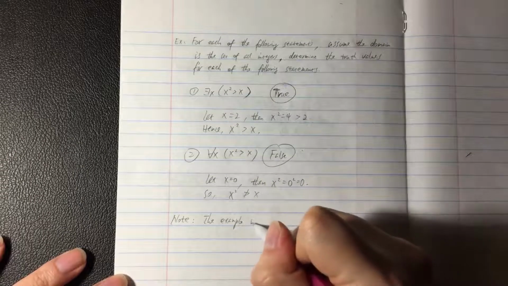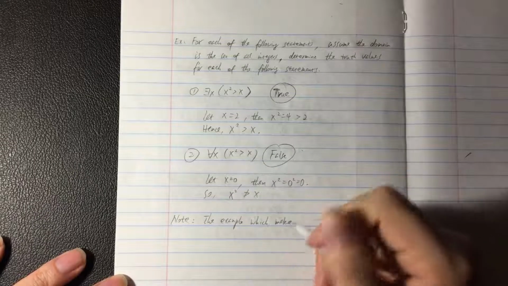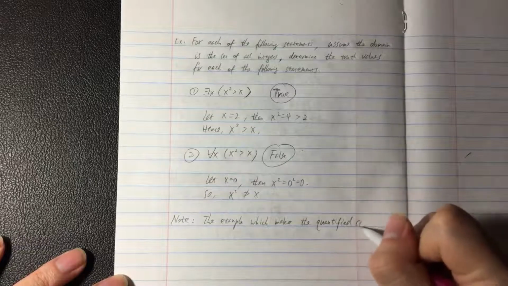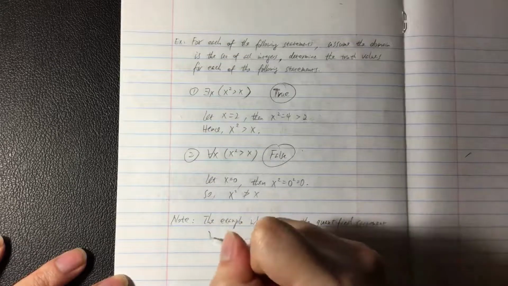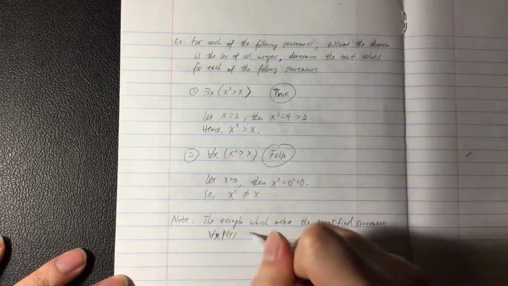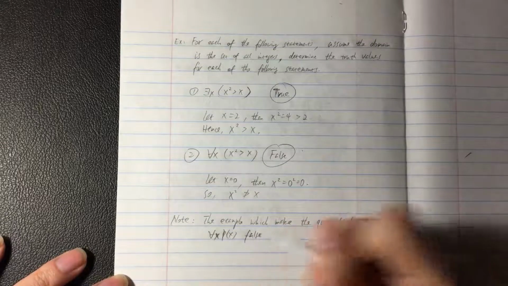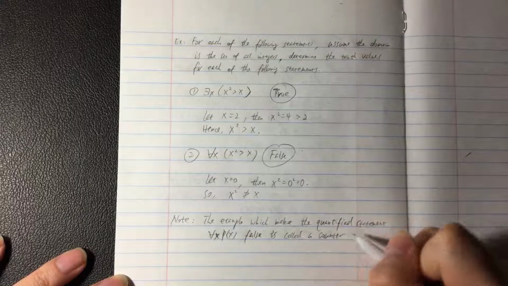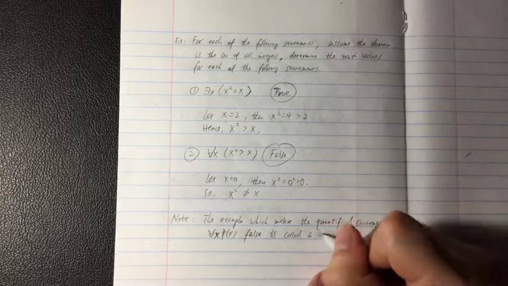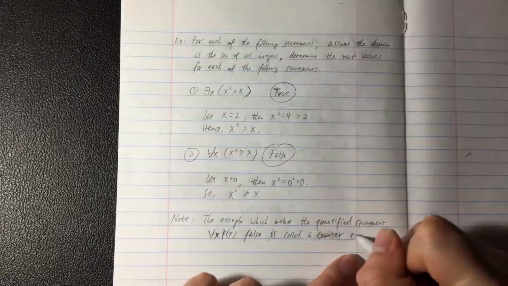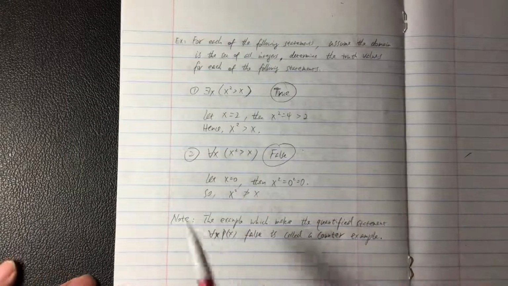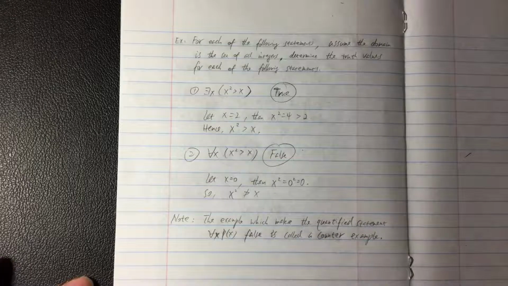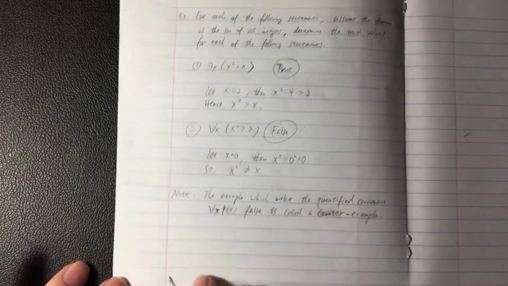The example that makes the quantified statement for all x, p of x false is called a counterexample.